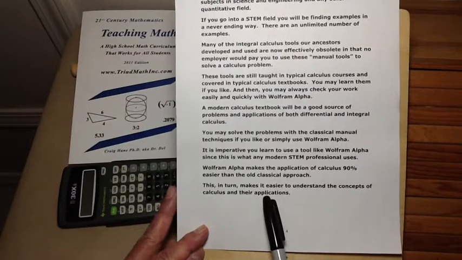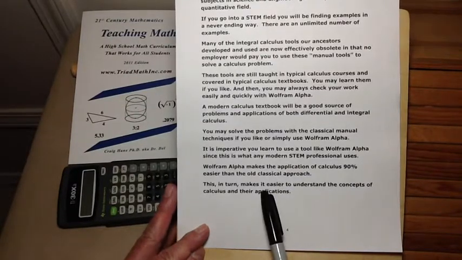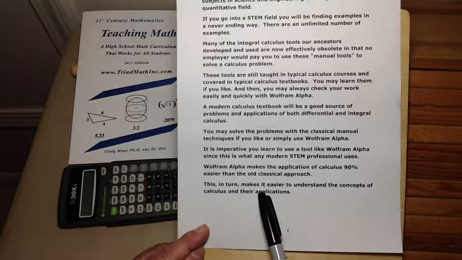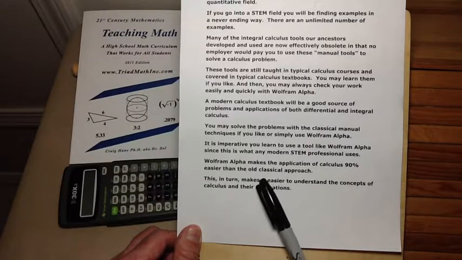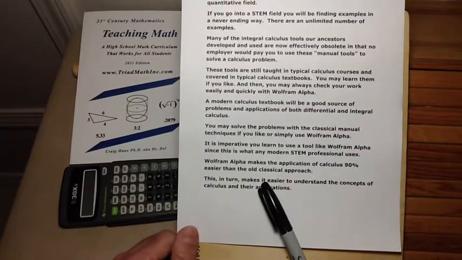And it also makes it much easier to understand the concepts of calculus and their applications, because after all, you really learn the concepts by doing lots of problems, and when you can do them easily and quickly, and when you can apply it to a lot more things, then you learn the concepts even better. In fact, what you're going to be able to do now is take other types of science and engineering books in all sorts of fields and study them, and when they start using calculus, you're going to be able to do it very easily with Wolfram Alpha.